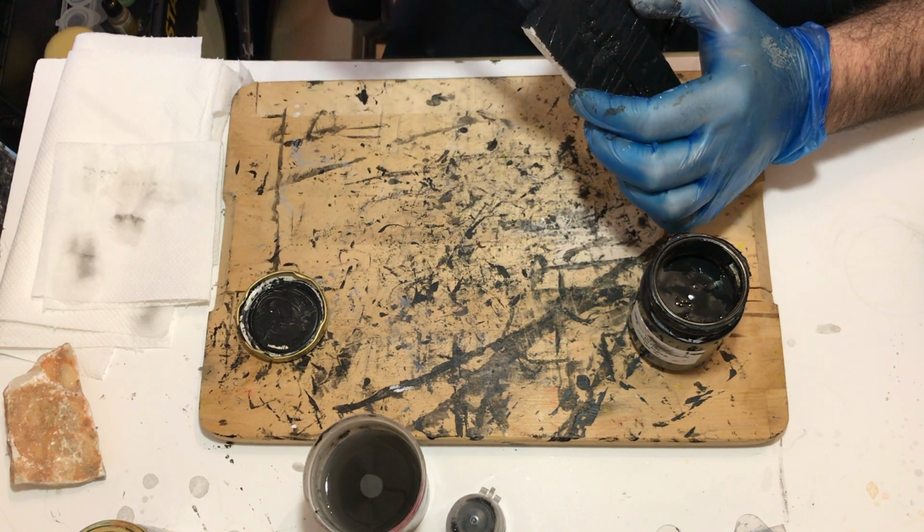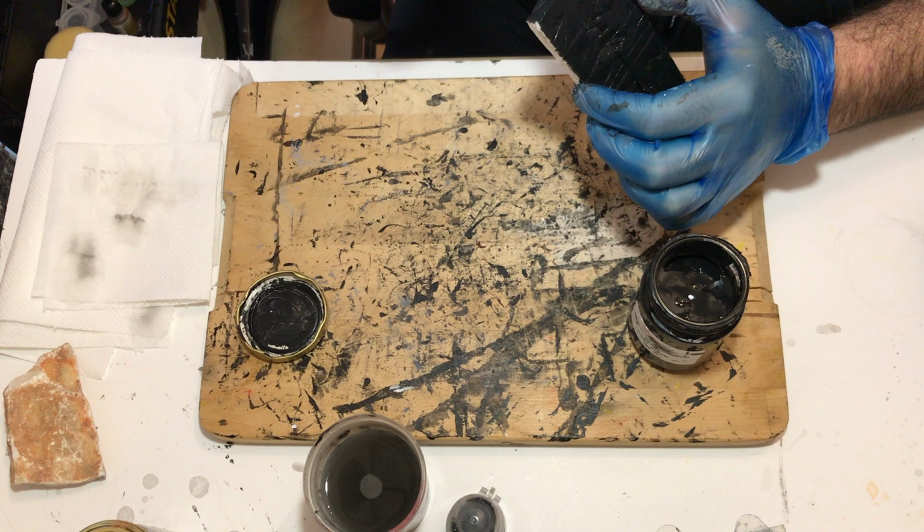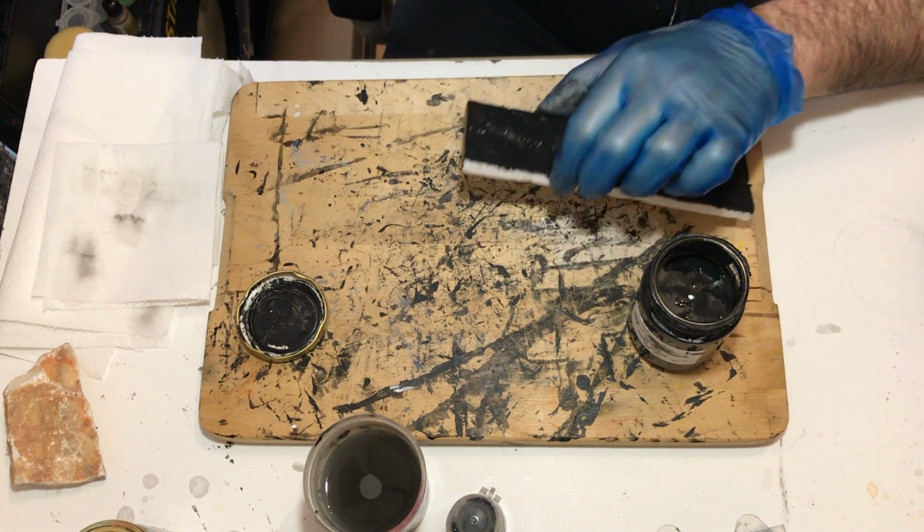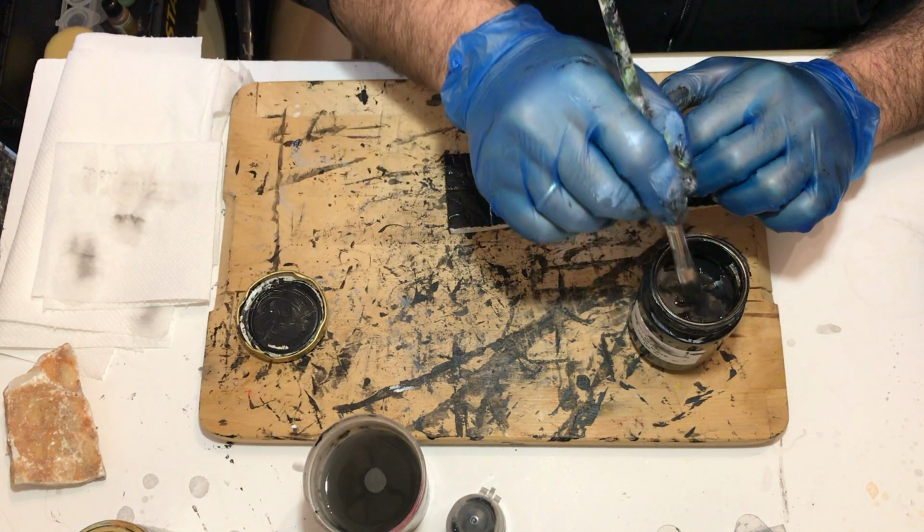I personally like to paint in black the sides of the foam piece. It looks better. It fits with the stone tiles theme of the surface.